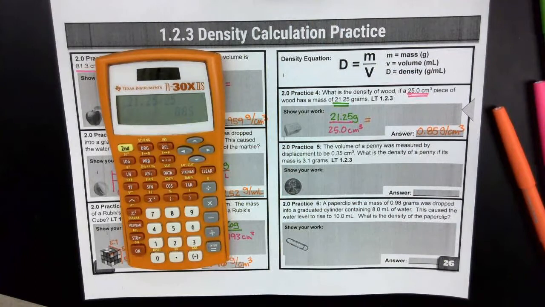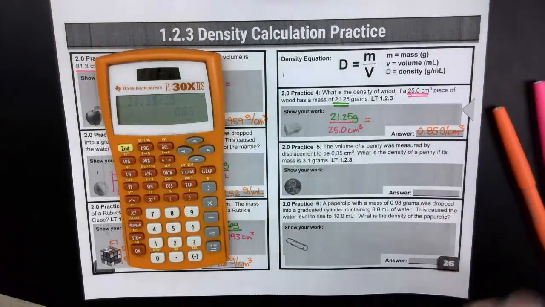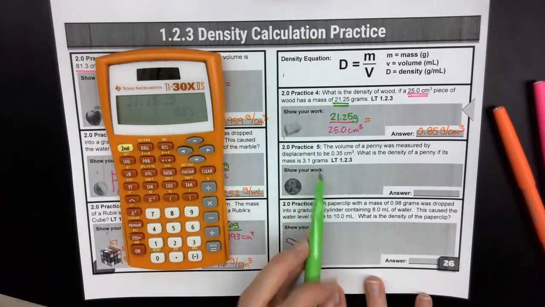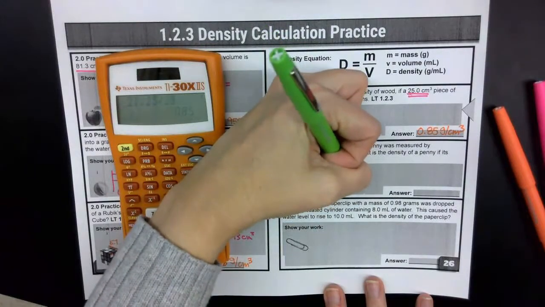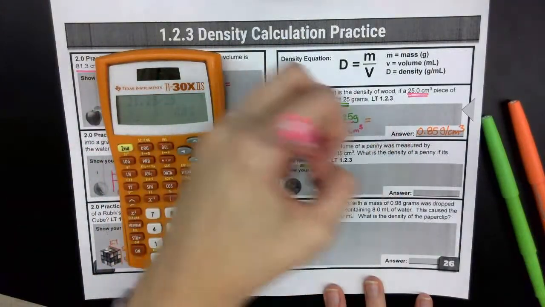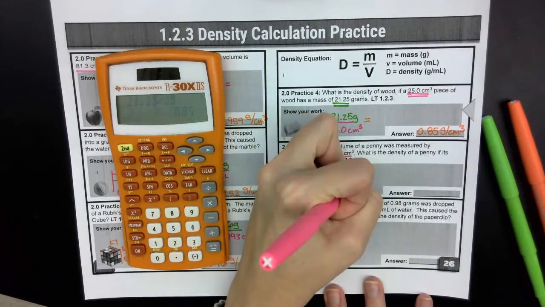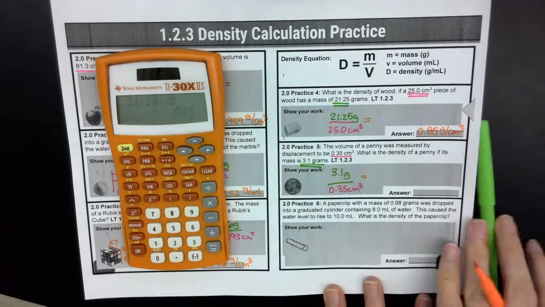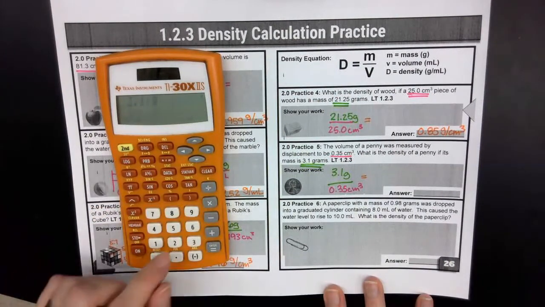Okay, next one, it says the volume of a penny was measured by displacement, and it's said to be 0.35 centimeters cubed. What is the density of the penny if it weighs 3.1 grams? So grams is mass, so that's my top number, 3.1 grams. It's going to go on top, divided by my volume, and so it says the penny was measured by displacement, so the volume is 0.35 centimeters cubed. And this time it told me what that change in volume was. So now just type that into a calculator, 3.1 divided by 0.35.